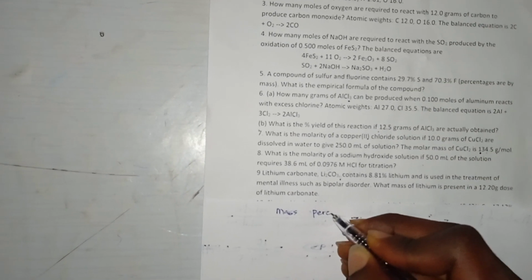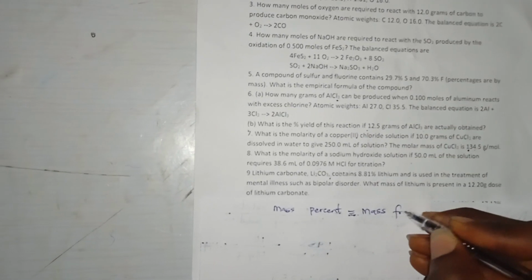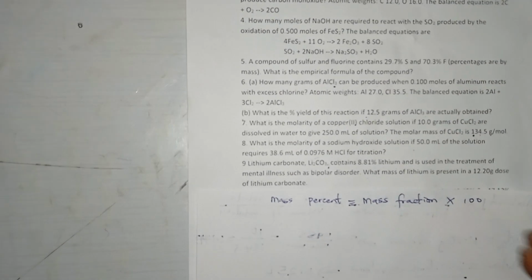Now there's something I want you to understand. There's something called mass percent, and mass percent is equal to mass fraction times 100.